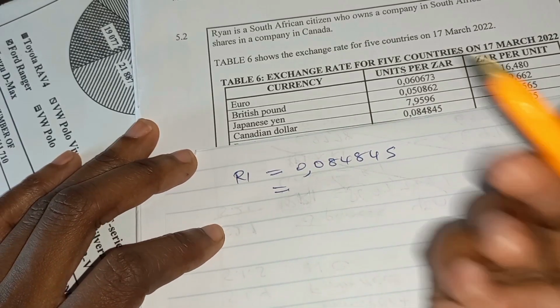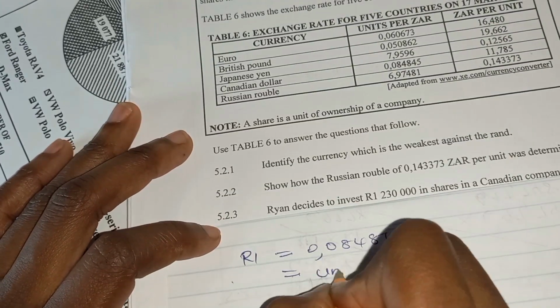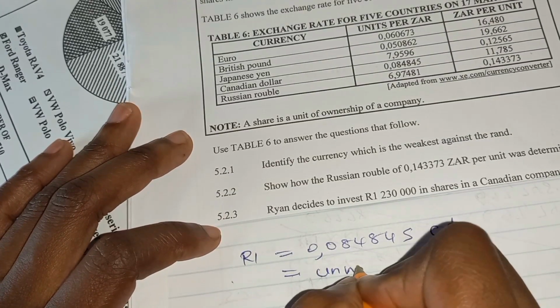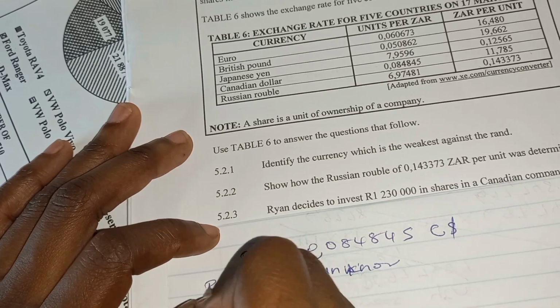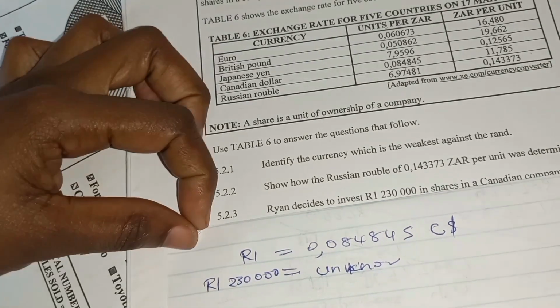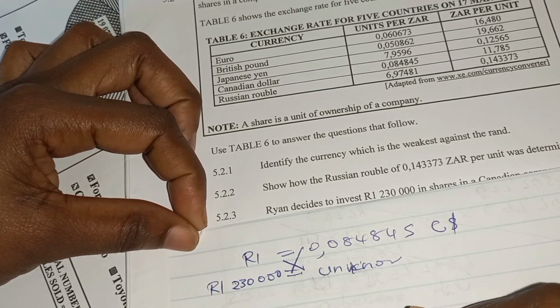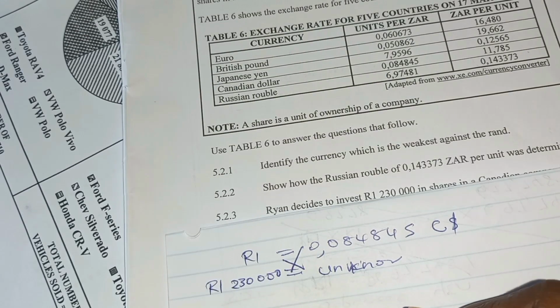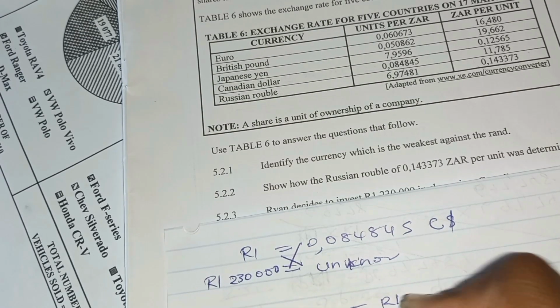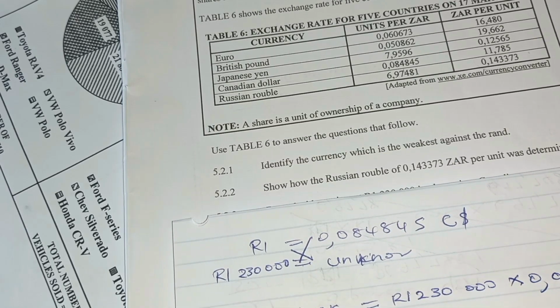Then I need to know how much the 1,230,000 is in Canadian dollars. I don't know, so I'm going to convert it by cross multiplying. 1 rand multiplied by unknown is equal to 1,230,000 multiplied by 0.084845 Canadian dollars.